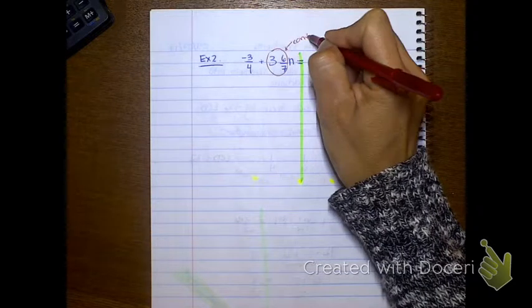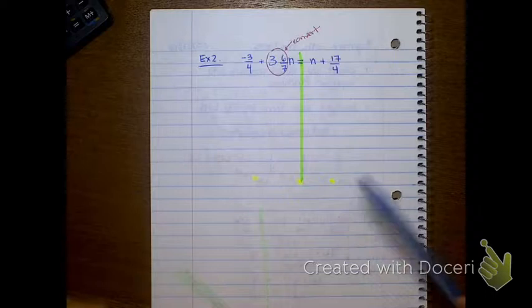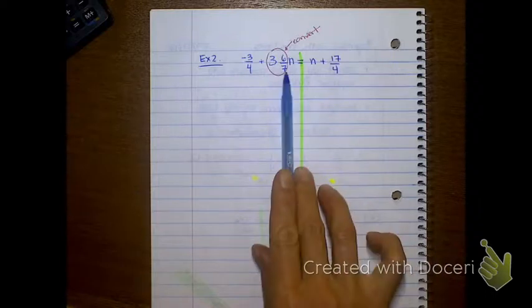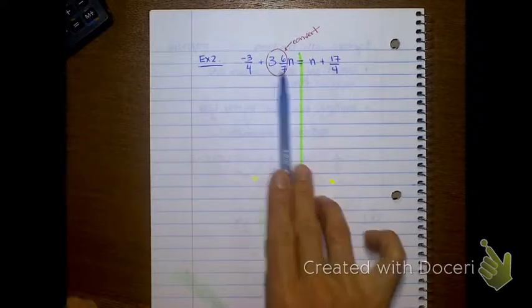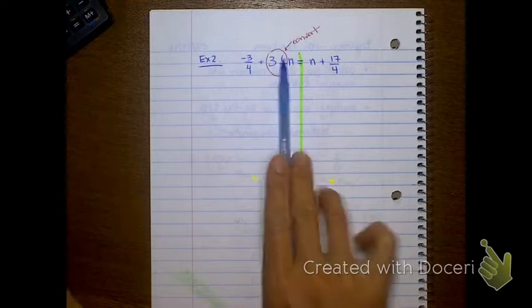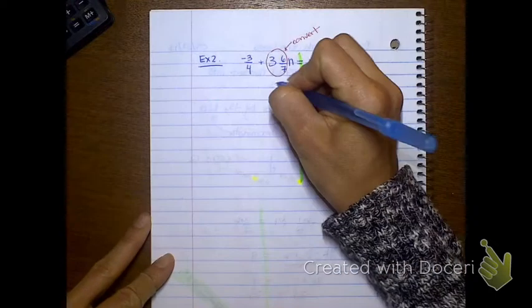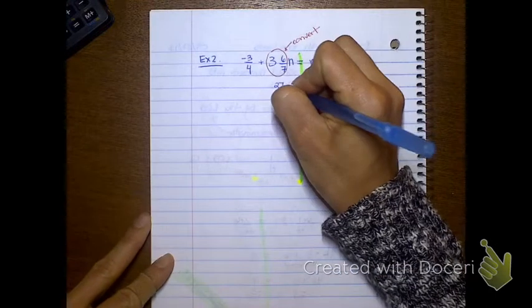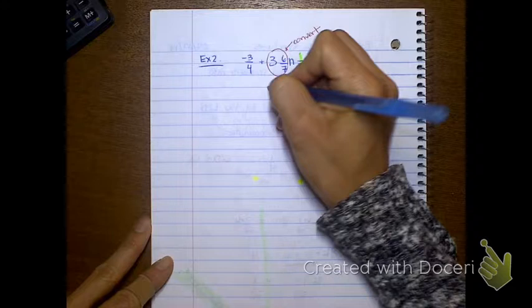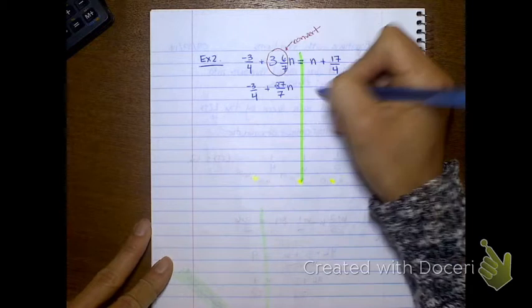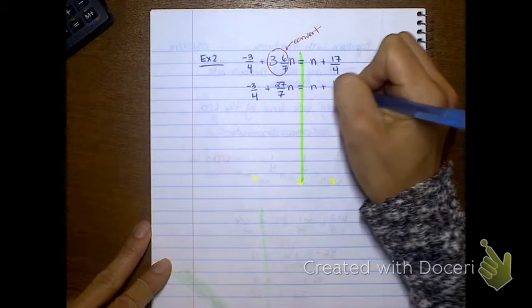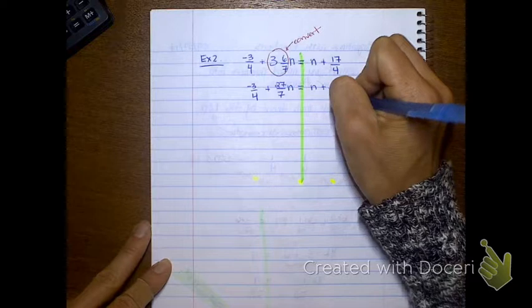Okay, so do you guys remember how? Denominator times the whole number. So that's what? 21 plus the numerator is 27. So I'm getting 27 over 7n for that conversion. Now I'm just going to bring everything else down into the equation, written the exact same way that it was before.